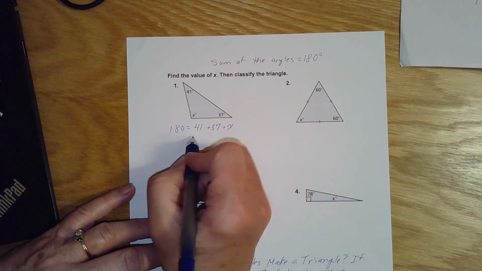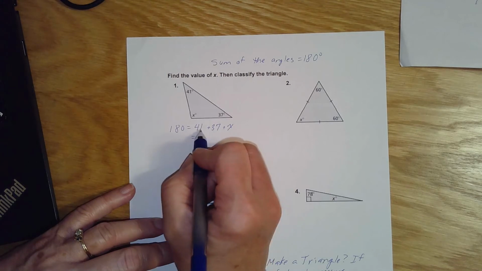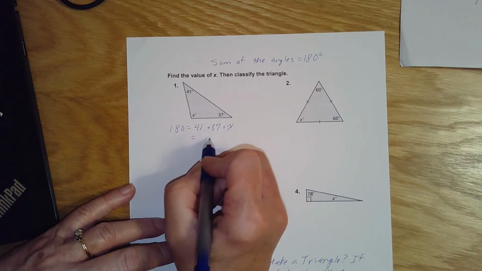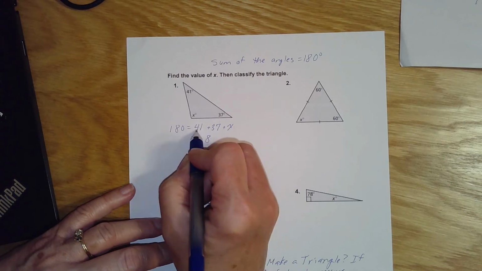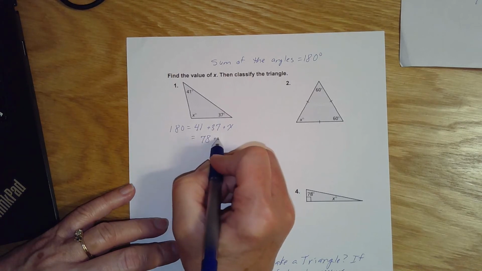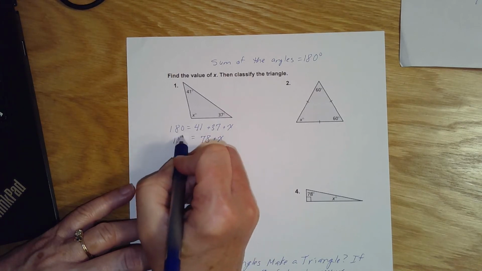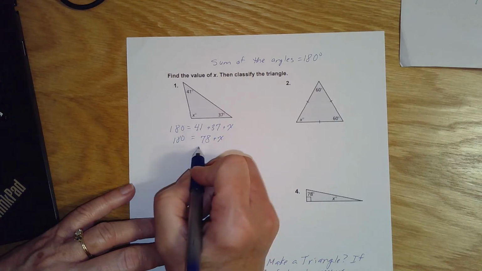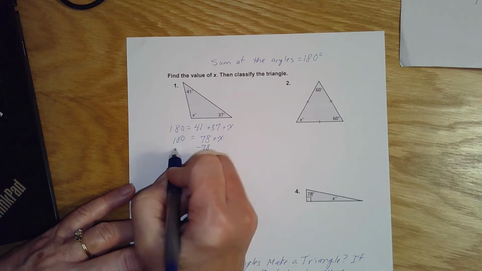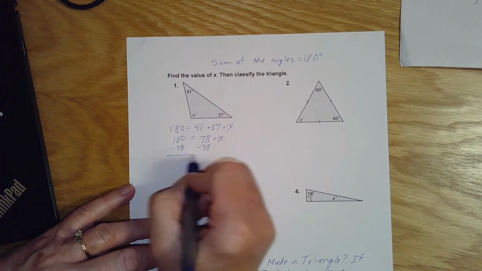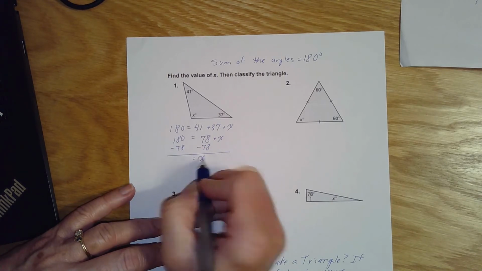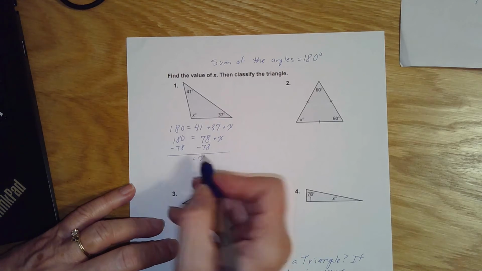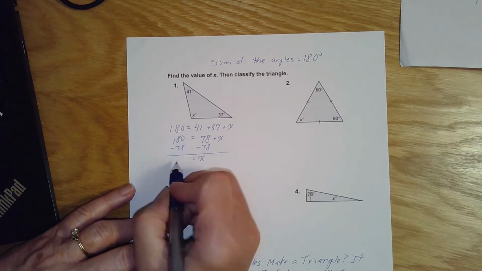Now I'm going to combine terms. So 41 plus 37: 4 plus 3 is 7, 1 plus 7 is 8, so 78 plus x equals 180. Now it's solving for this equation. I'm going to subtract 78 on both sides. My final answer, x equals 180 minus 78.